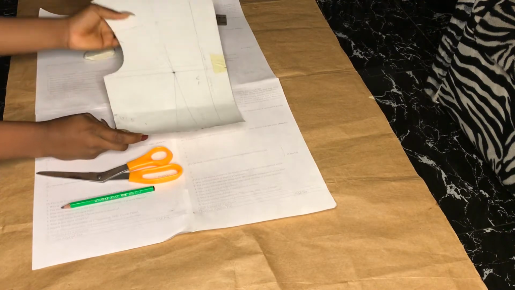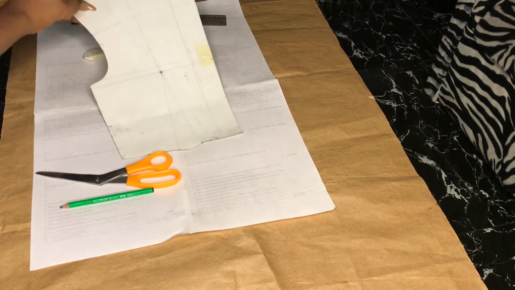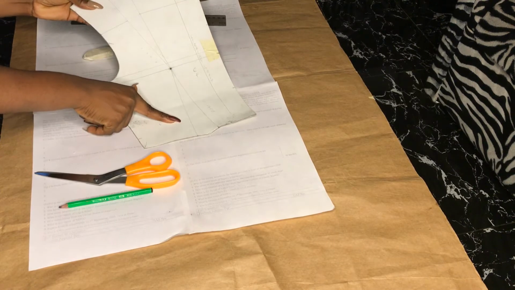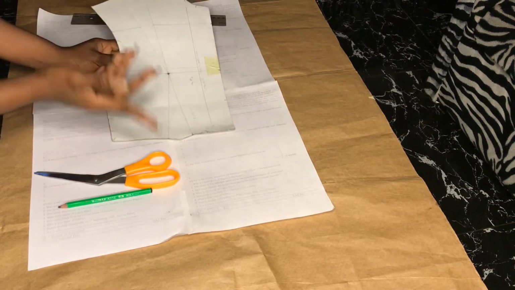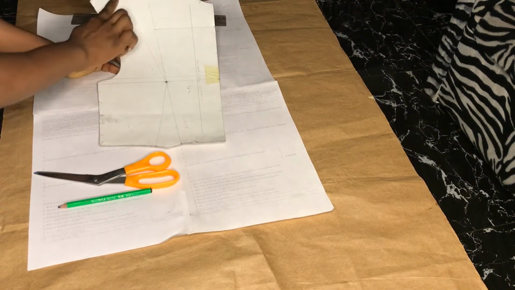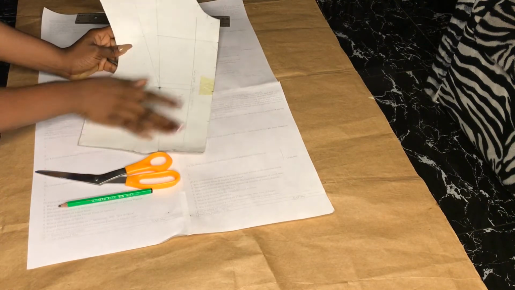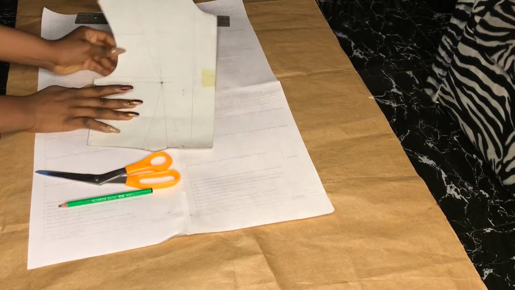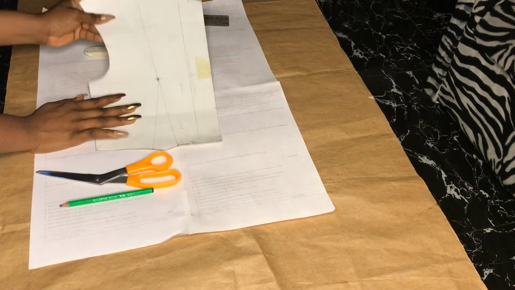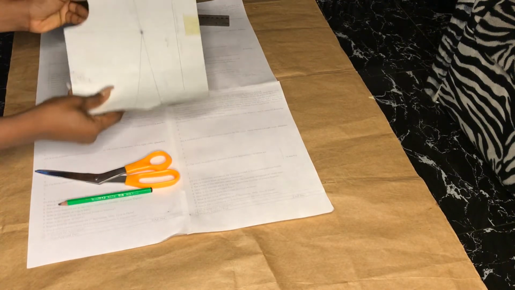Now for this video I'm using the basic bodice pattern. You can see that in this pattern I'm trying to move the darts, my shoulder darts, to my waist dart. I'm actually going to make two designs. I'm going to make one that I'll move to the center front bust line, and I'm going to move the other one to the waist level.